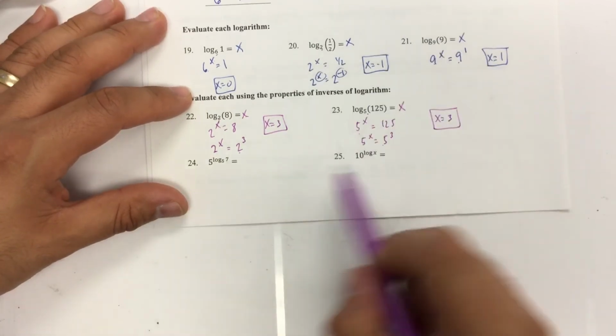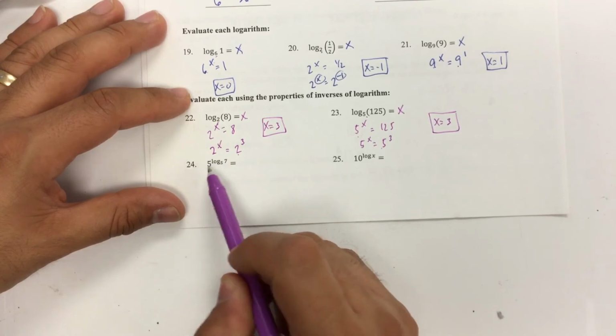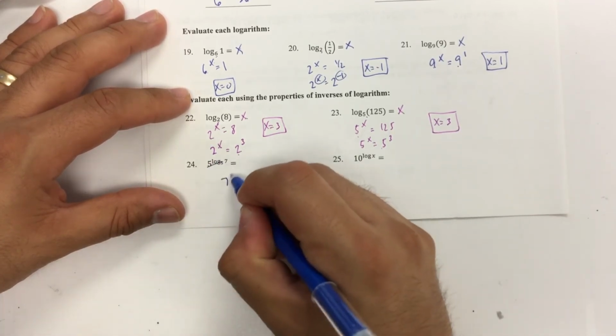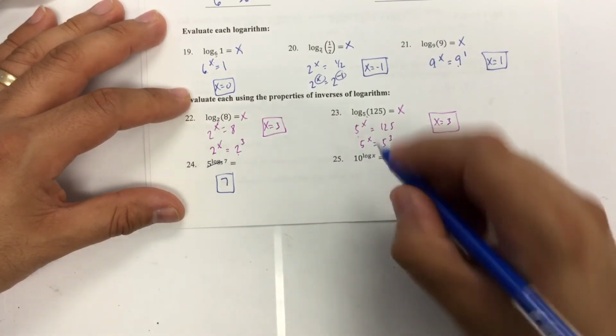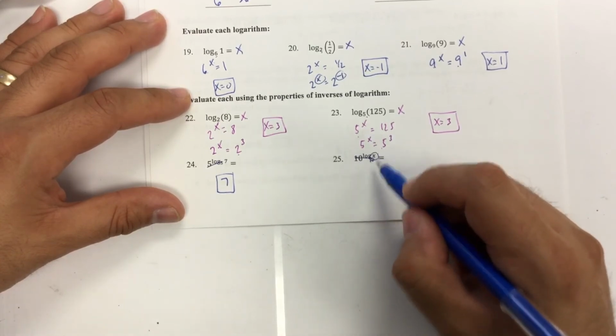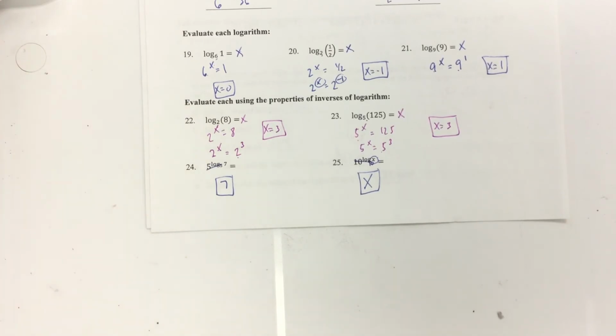These ones, 24 and 25, are going to be the inverses of each other. So you have a base raised to a logarithm, they have the same base. So if you cross those out, you're left with 7. Over here, same thing, you have a base of 10. If it doesn't have a base, it's a common logarithm, so you assume the base is 10. Cross them out, the argument is your answer, so it equals x. So that's using inverses. All right, let's take a look at these last few problems here.